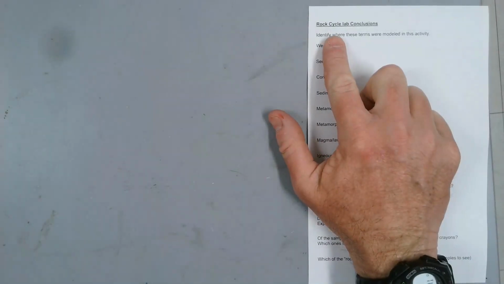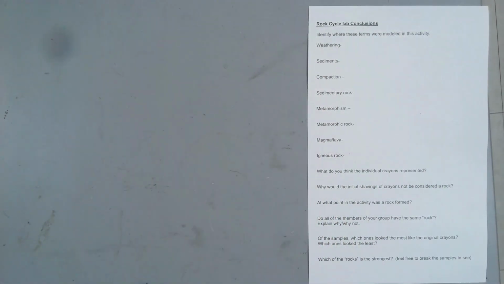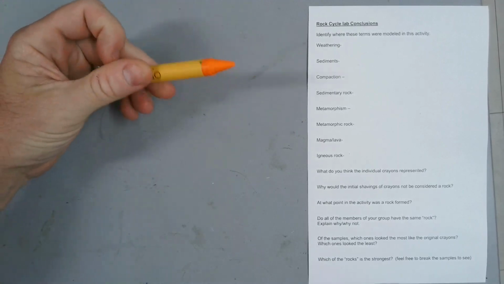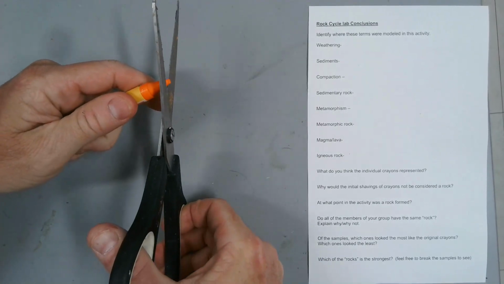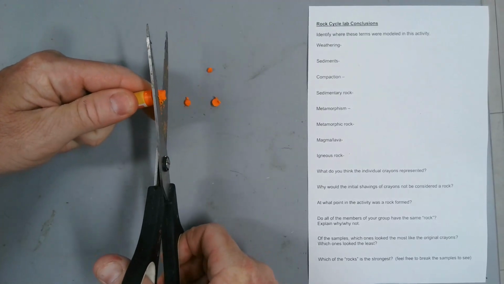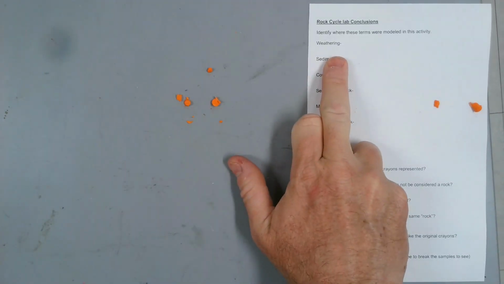So let's talk about what we can conclude based on the rock cycle and what we modeled in class today. First of all, weathering. Where did we see weathering? Well, remember, weathering is taking something and breaking it into smaller pieces. So when we initially started, cutting the crayons into smaller pieces, that would be similar to what weathering is. It's taking something and breaking it into smaller pieces.